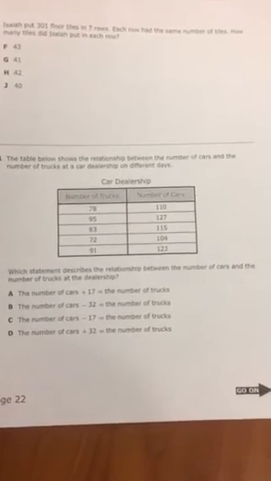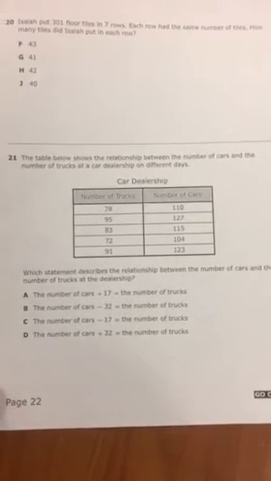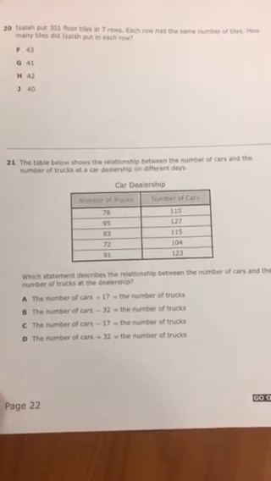Question 20. Isaiah put 301 floor tiles in 7 rows. Each row had the same number of tiles. How many tiles did Isaiah put in each row?